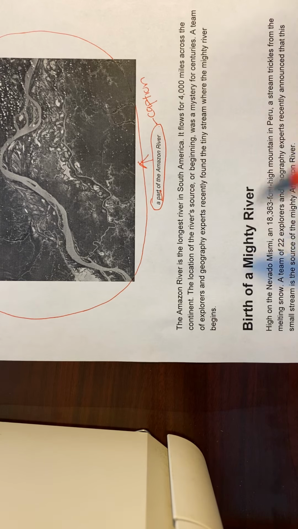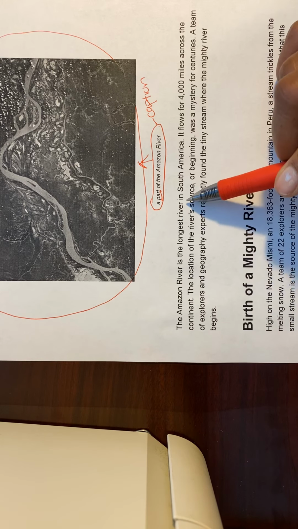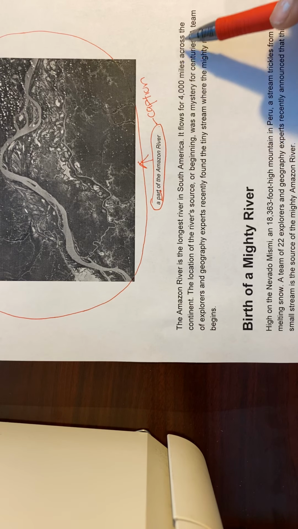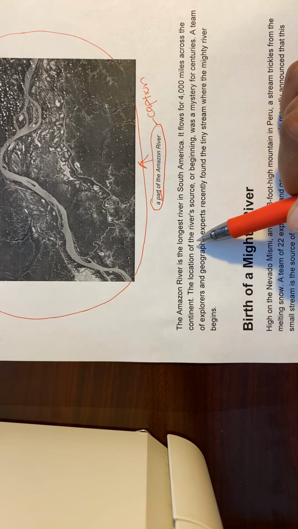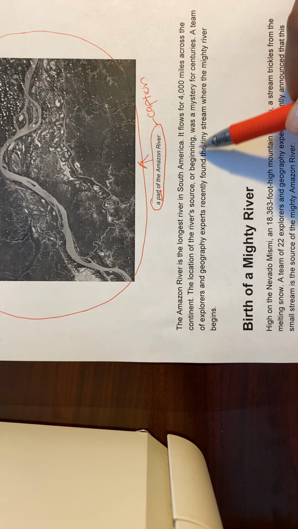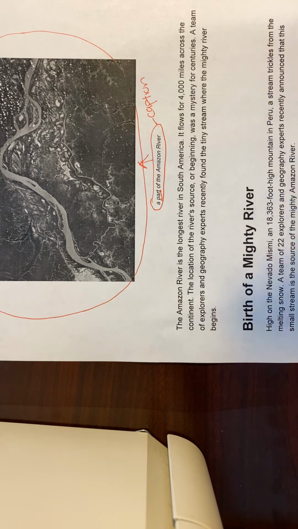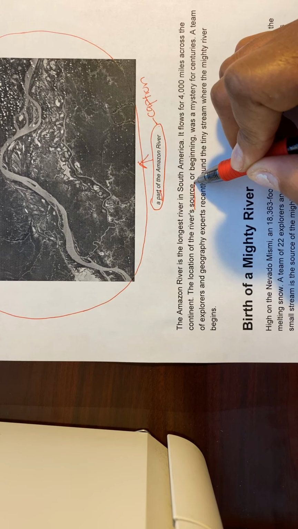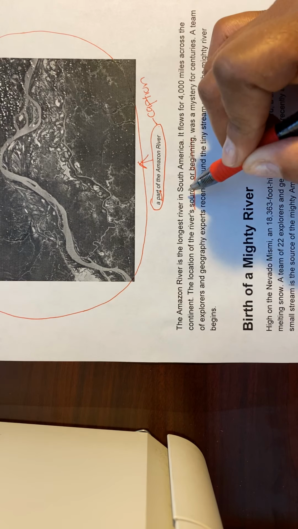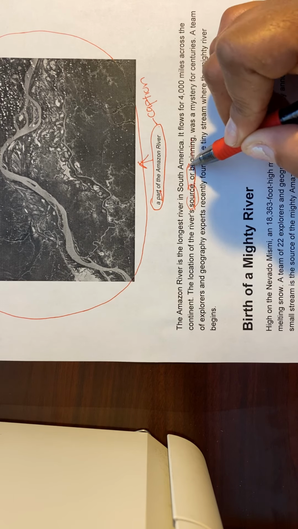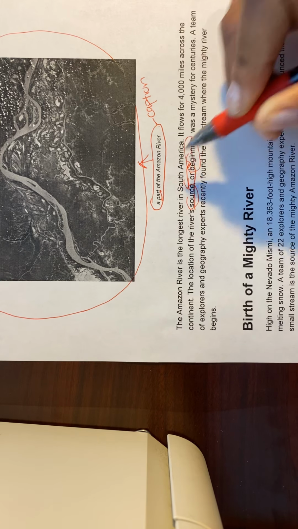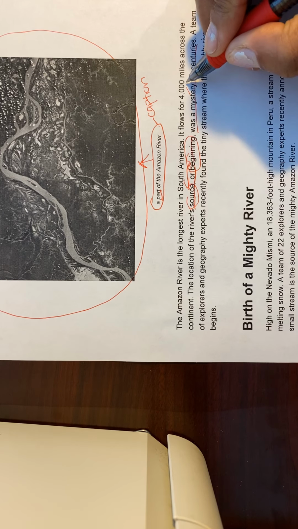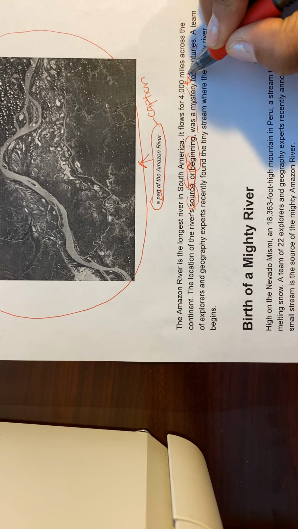It says, the Amazon River is the longest river in South America. It flows for 4,000 miles across the continent. The location of the river's source or beginning was a mystery for centuries. There's that word again. So, source or beginning. So that tells me that the words source and beginning are synonyms. And it was a mystery for centuries. Mystery means they don't know. Something you don't know.